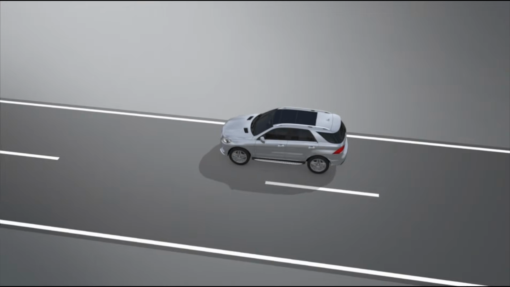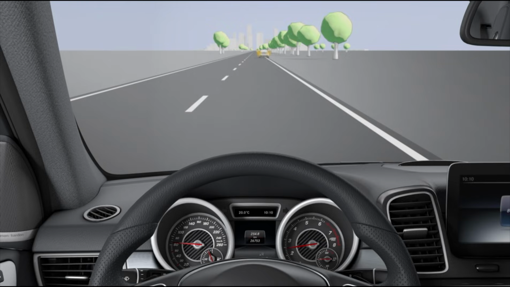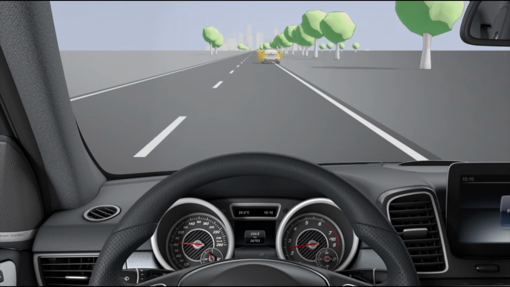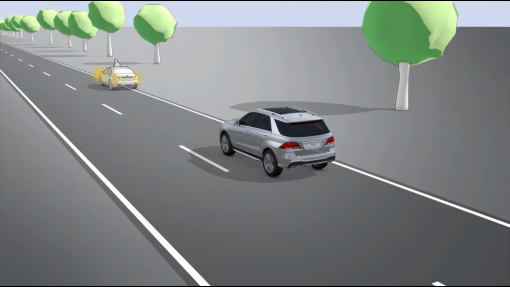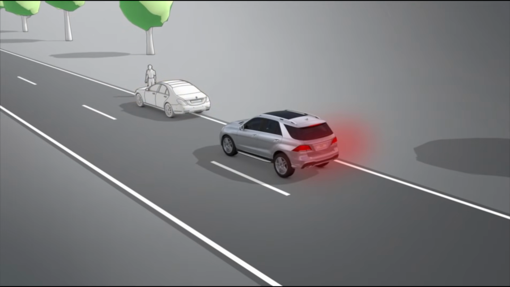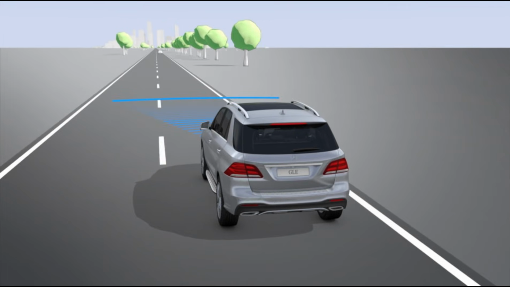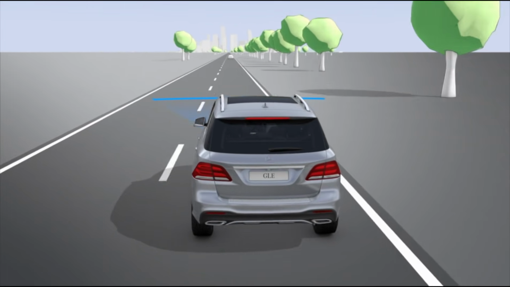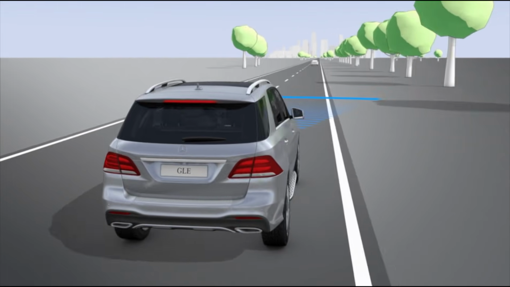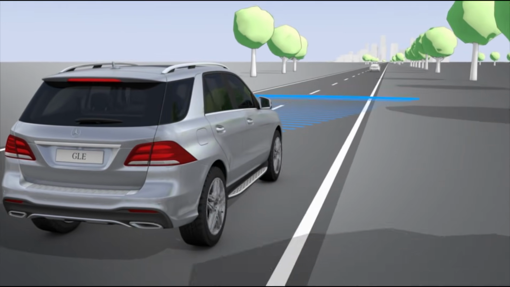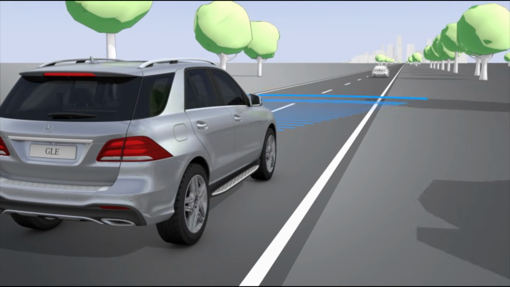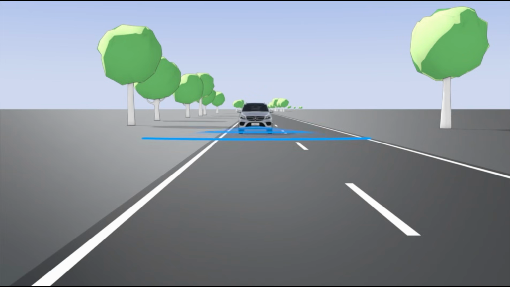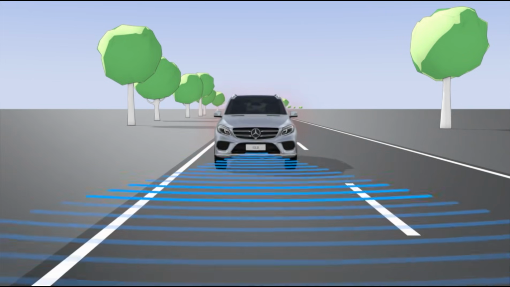BAS Plus with Cross Traffic Assist helps you when braking as soon as a risk of collision is detected. BAS Plus can help you to reduce the risk and severity of accidents. If you approach an obstacle and the system has detected a risk of collision at speeds between 7 and 250 km per hour, BAS Plus calculates the braking force necessary to prevent a collision with the detected obstacle.